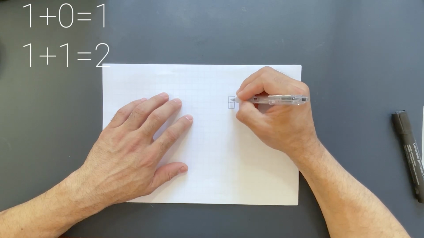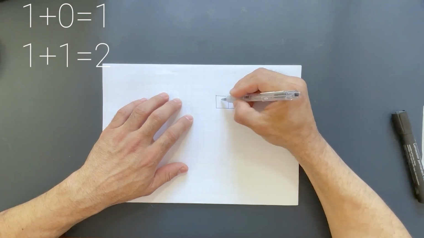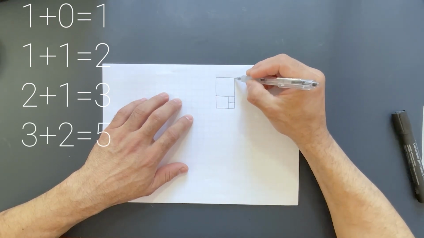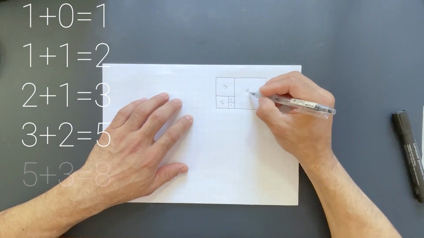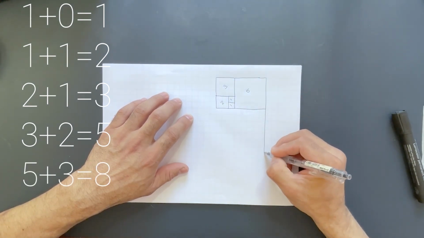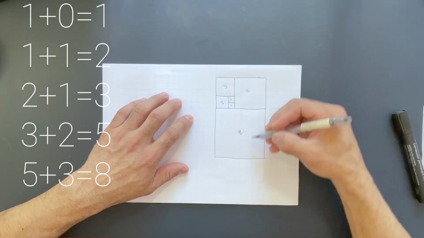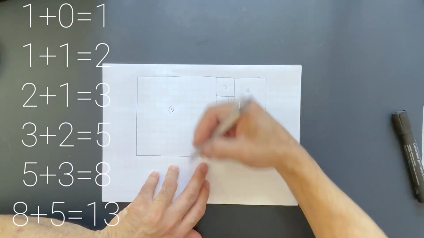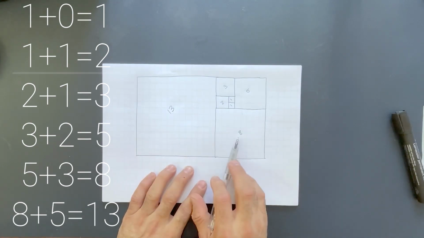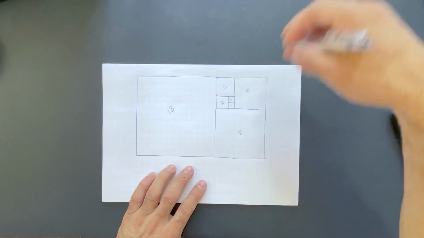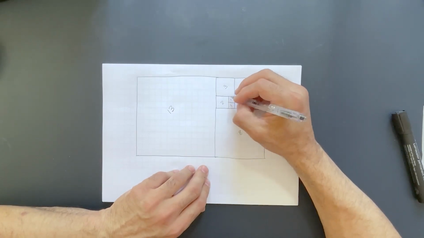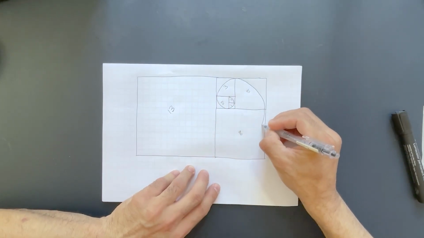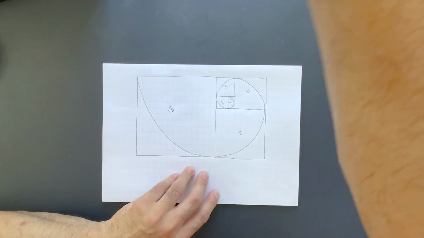So 1 plus 1, we have 2. 2 plus 1, we have 3. 3 plus 2, we have 5. 5 plus 3, we have 8. 8 plus 5, we have 13. And so on, so on. Then the next one would be 13 plus 8, 21, and it would go on and on and on. So what it creates is this kind of spiral here. And it goes on and on and on.